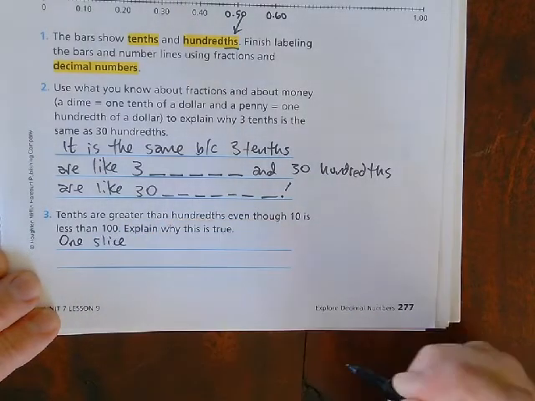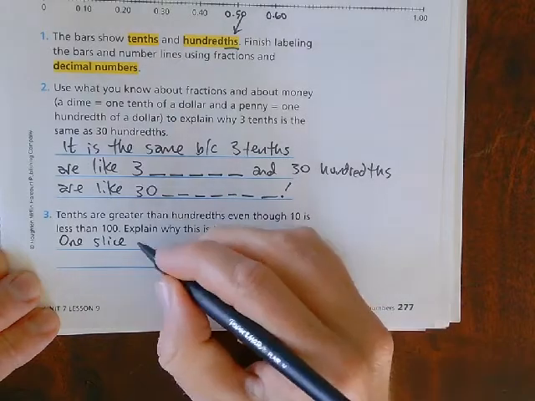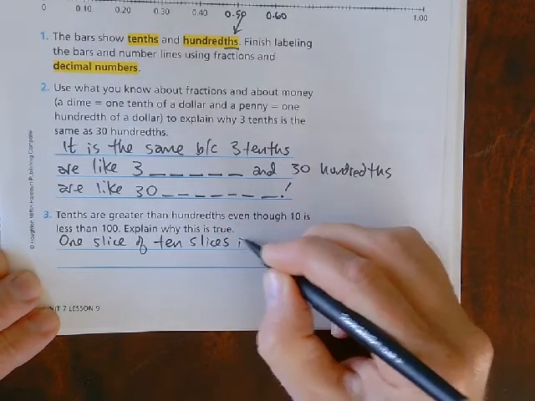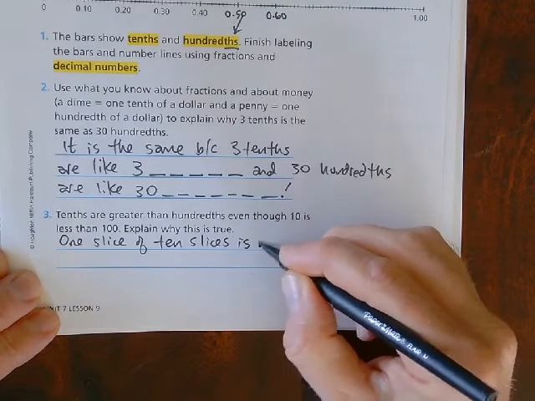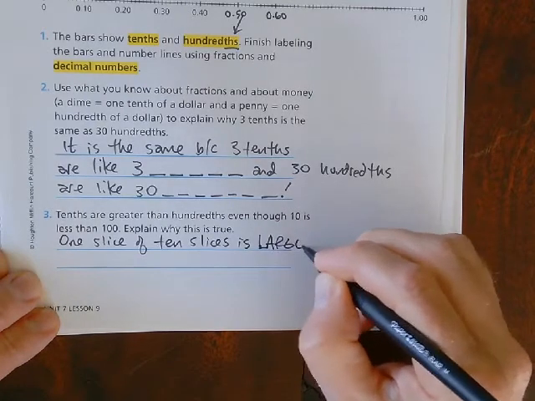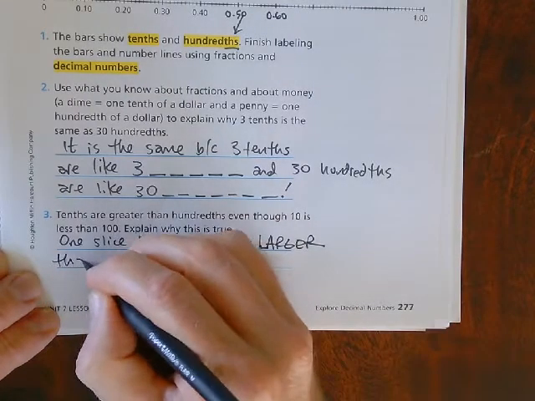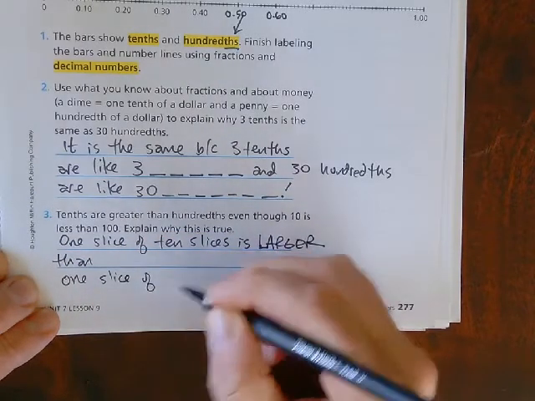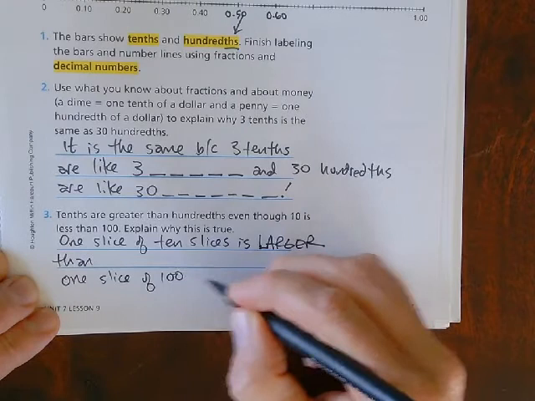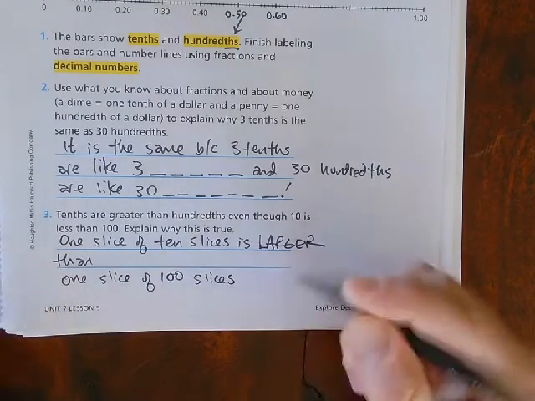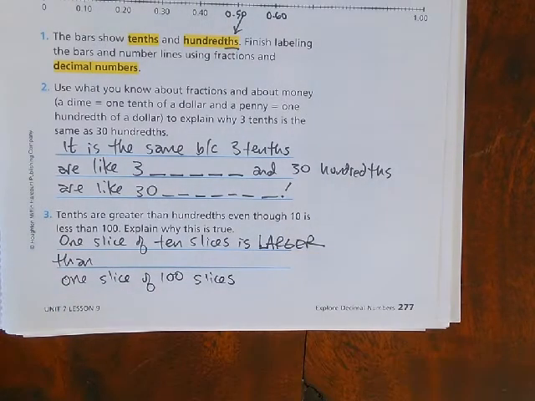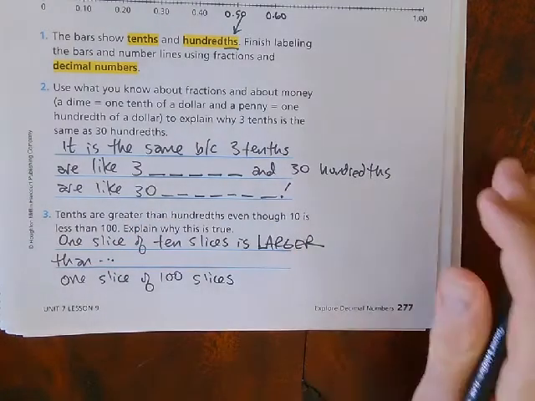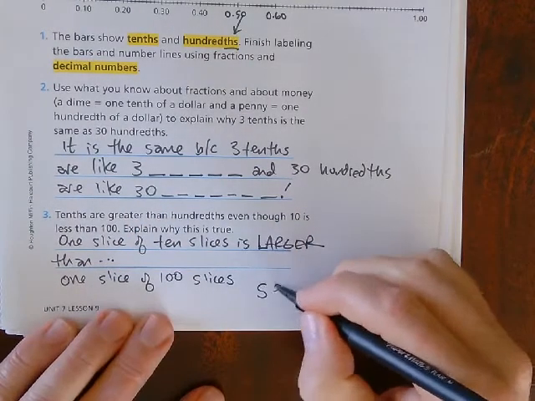Maybe you could say one slice of 10 slices is larger than one slice of 100 slices. To me, that's one way of explaining that.